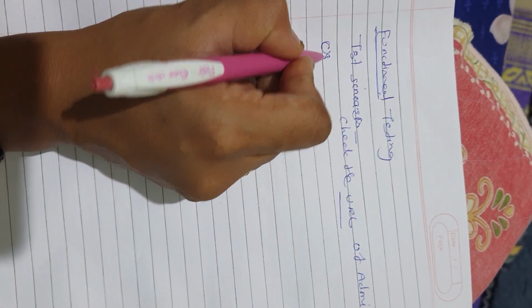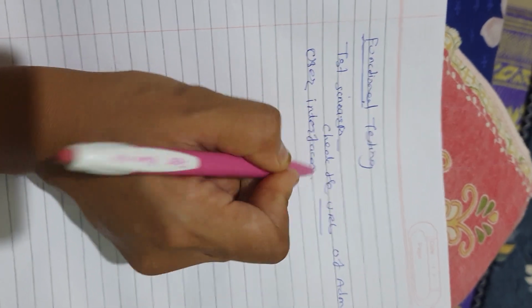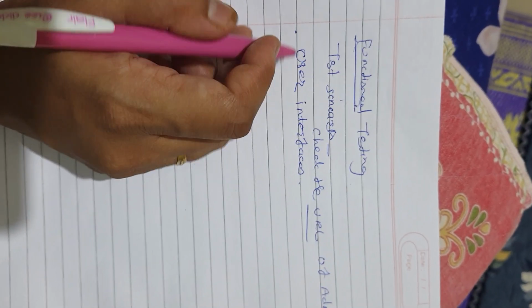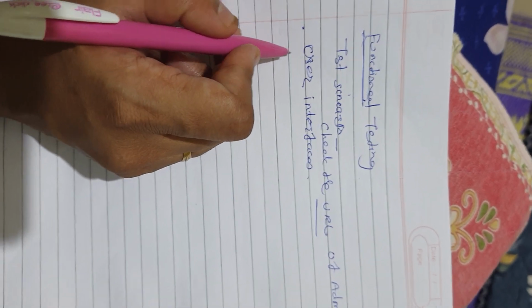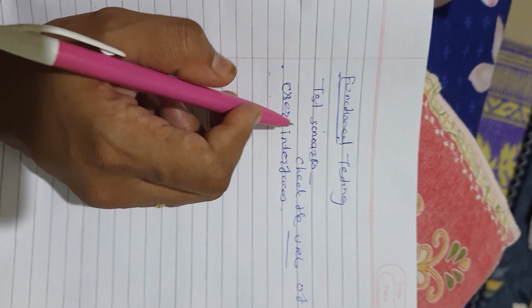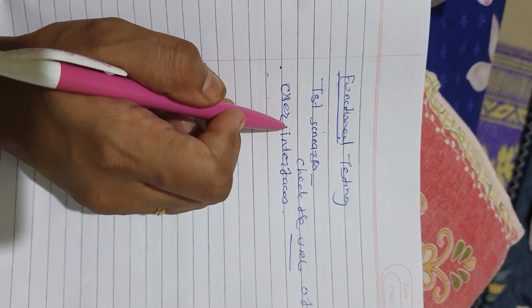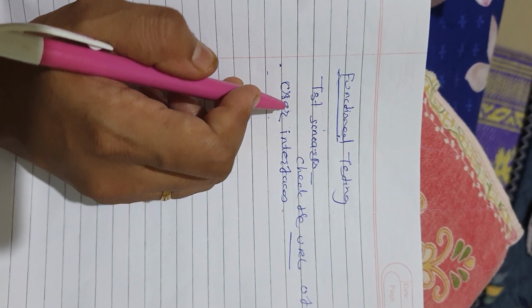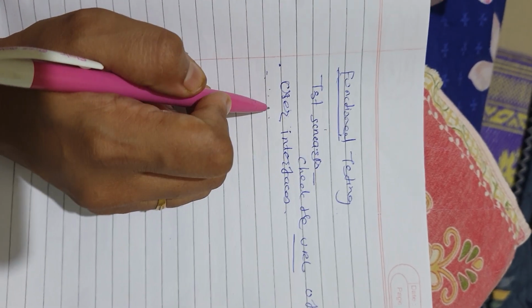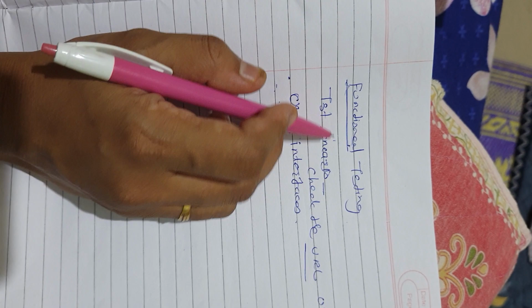So check the URL of the admin and check user connectivity, meaning user interfaces. Again check elements in every page. Then check all the forms, check all the elements, check all the other functionalities, meaning check all the functions of the software properly in functional testing.